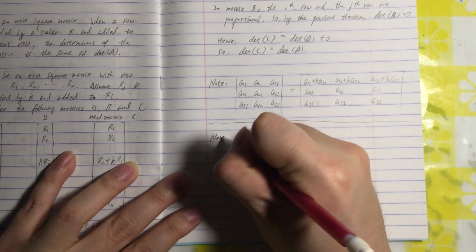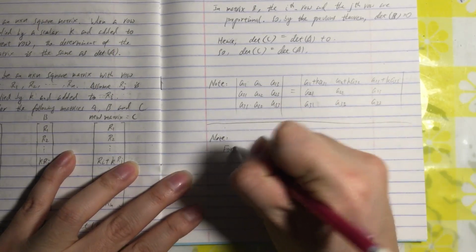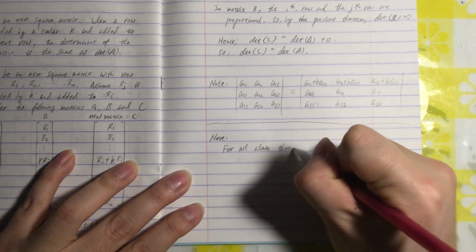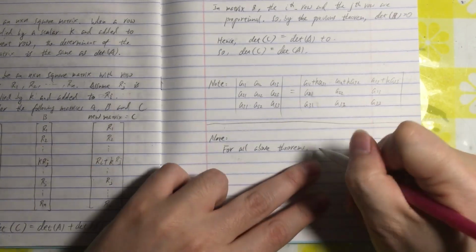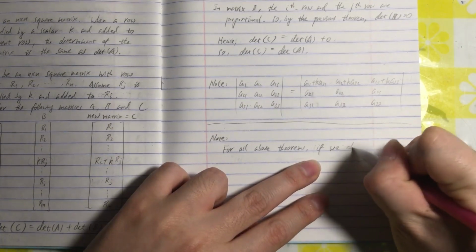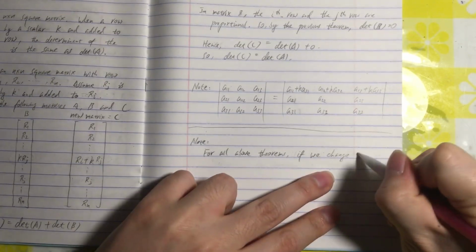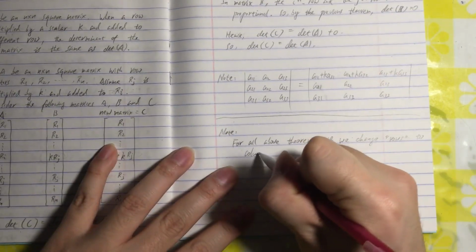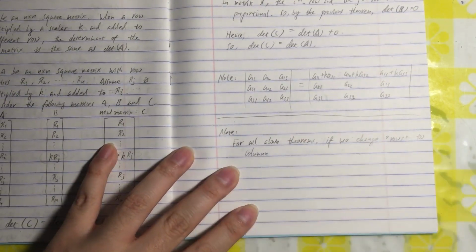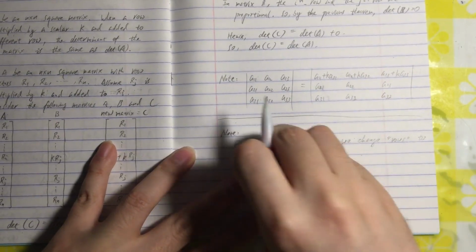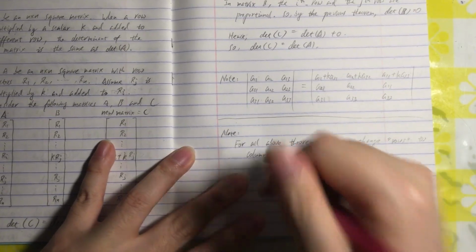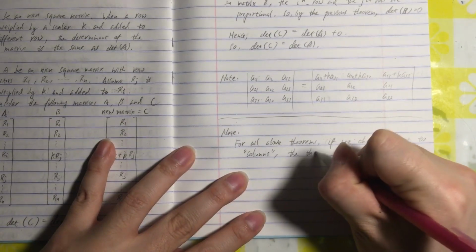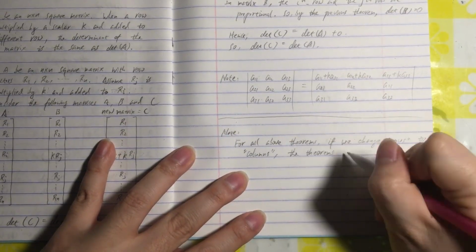Also, keep in mind that for all the above theorems, if we change rows to columns, the theorems are also true.